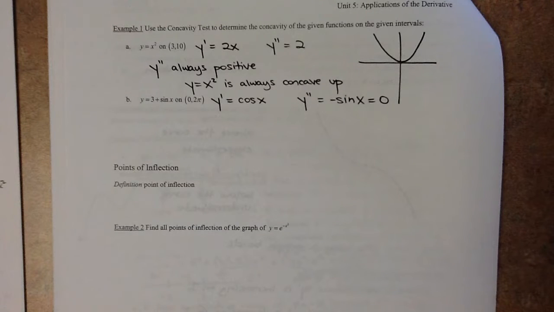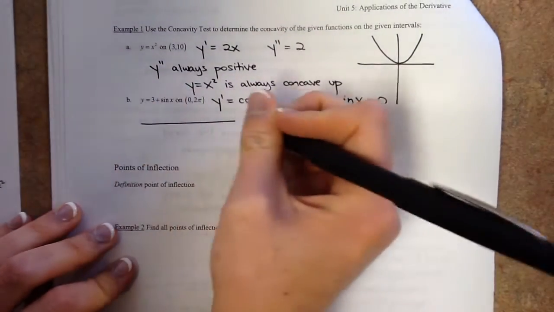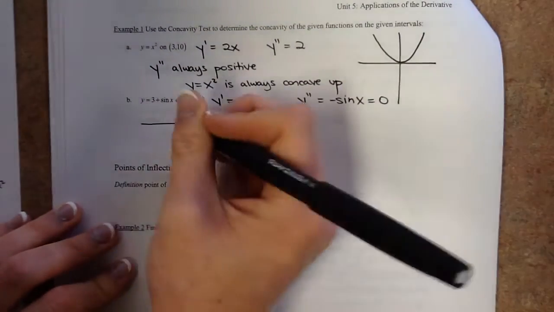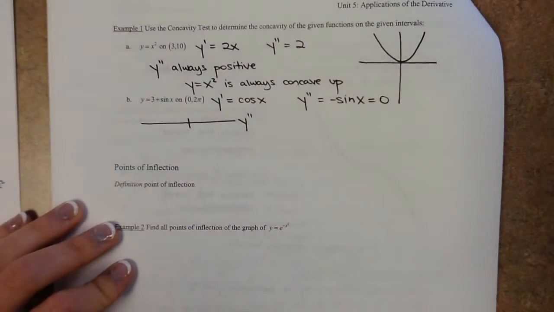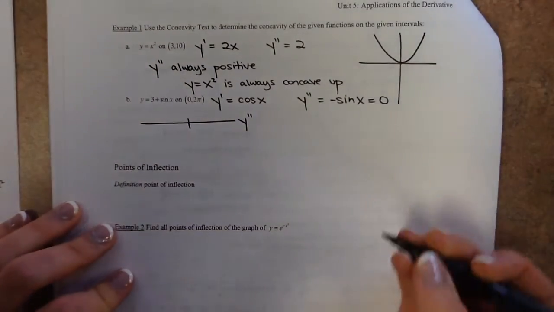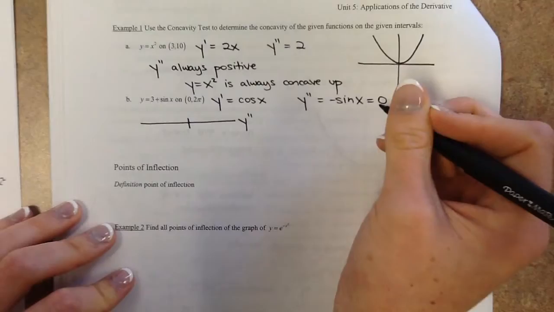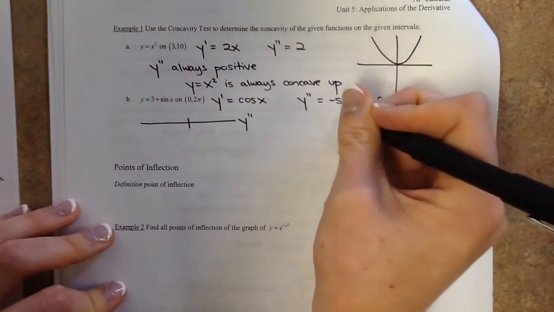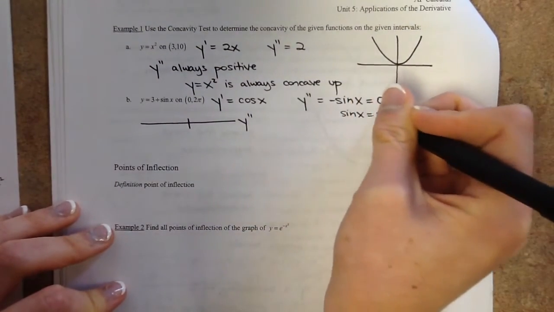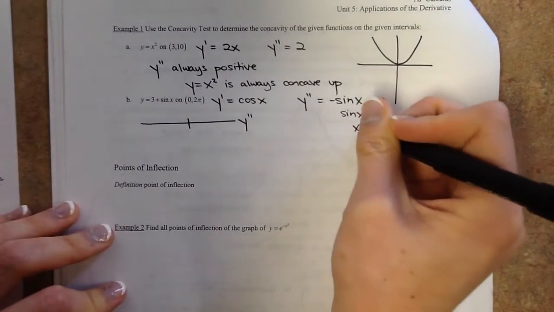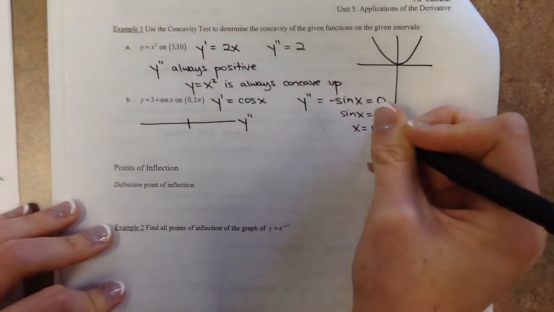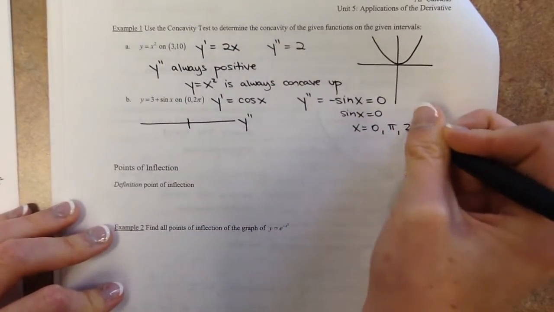We want to see when the second derivative is positive and when it is negative, and so we split everything up using a sign chart. We want to figure out where exactly the second derivative is equal to 0. So with sine of x, we can divide out that negative, and we just want to know when sine x is equal to 0. And so x is going to be equal to 0, at pi, at 2 pi.